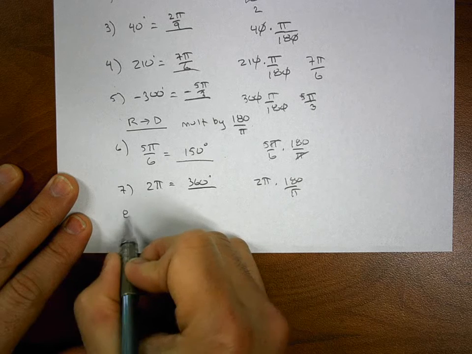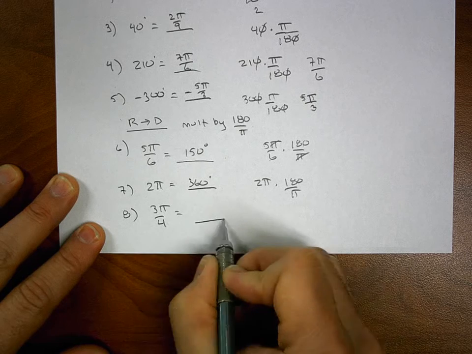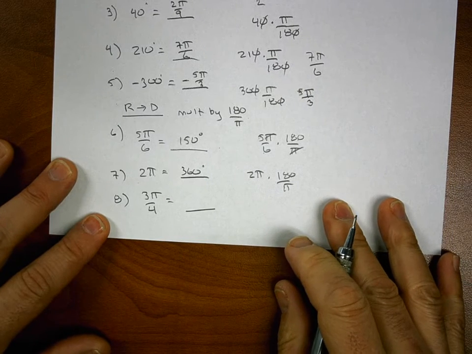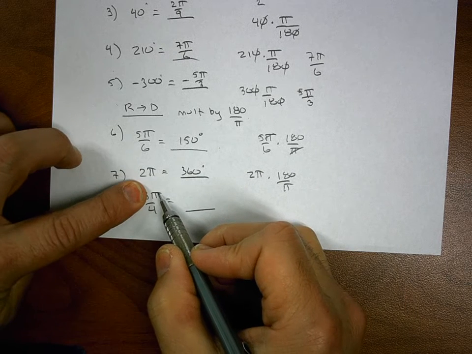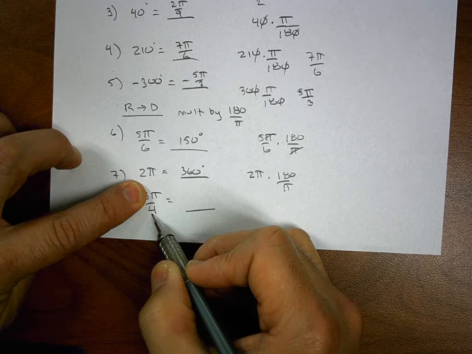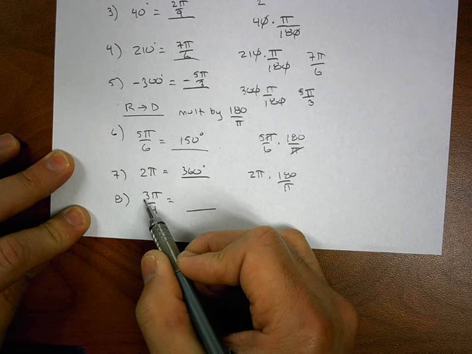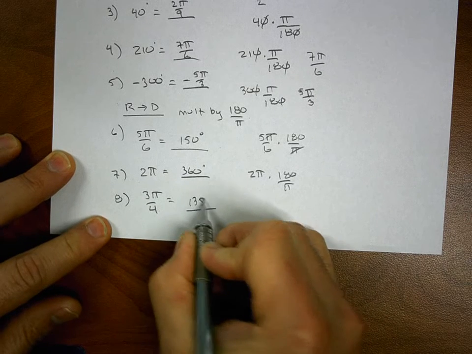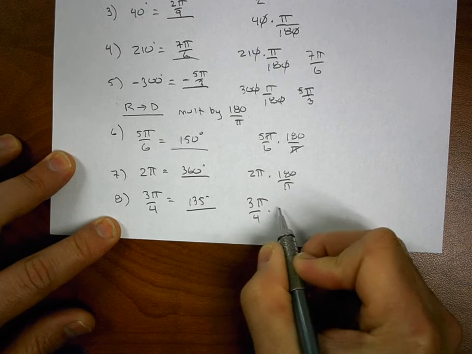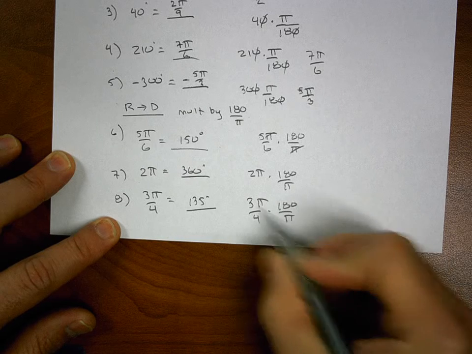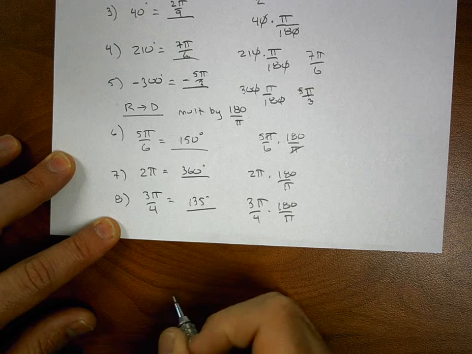So let's see, number 8, if I give you 3 pi over 4. Let's convert that. You'll be able to use some small calculators, but if you do 180 divided by 4, does anyone know what that is? 45. And then what's 45 times 3? 135 degrees. But that's still what happens if we do 3 pi over 4 times 180 over pi: 4 into 180 is 45, 45 times 3, there you go. So it's 135 degrees.